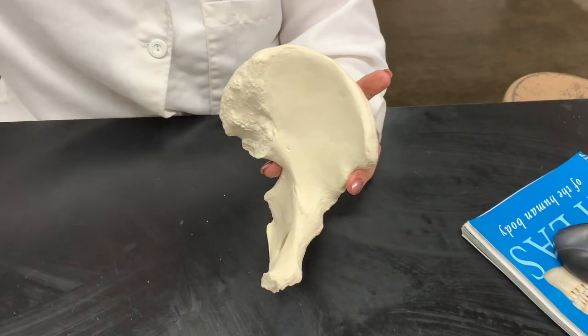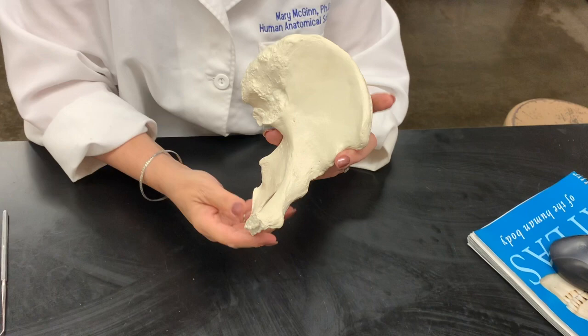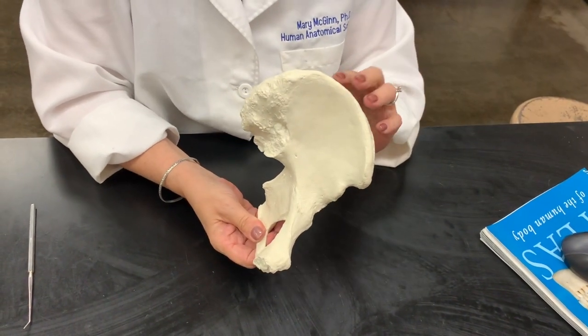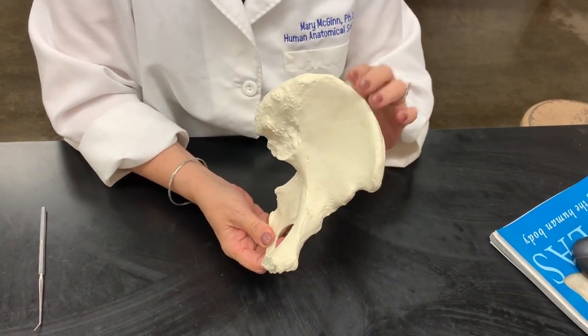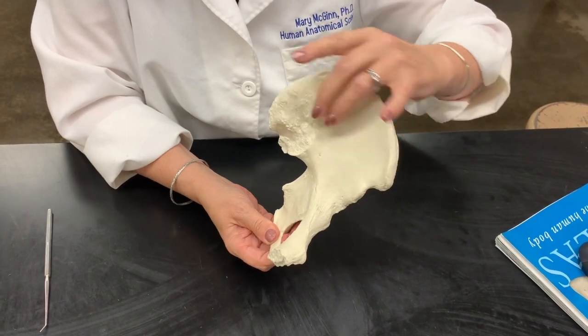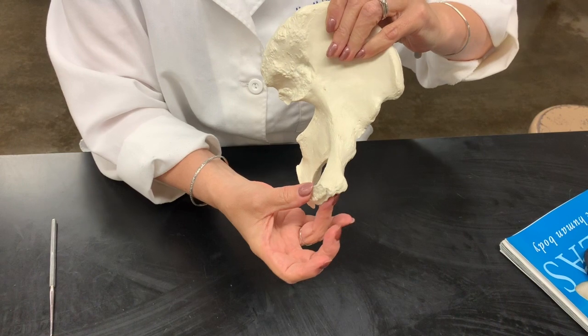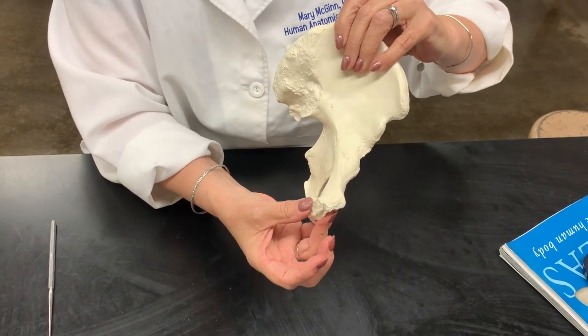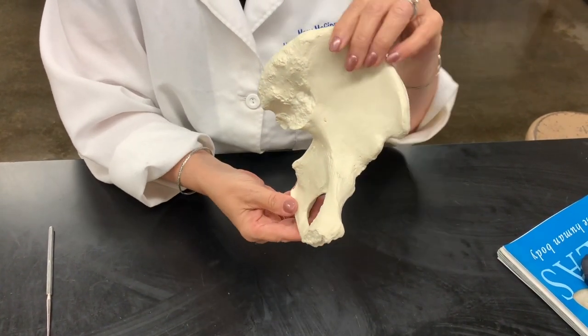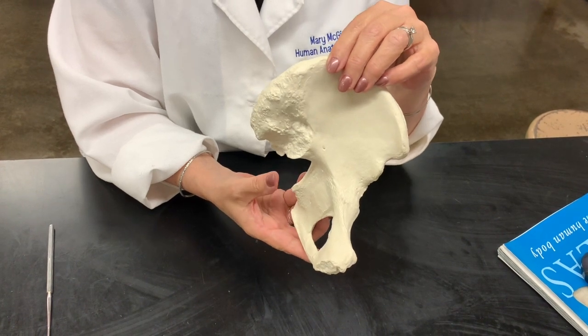So let's look at the Os Coxae. Os Coxae means hip bone. It's Latin for hip bone. It's actually made of three different bones. We have on top the ilium, posteriorly we have the ischium, and anteriorly we have the pubis. These three bones fuse together in adulthood to form the Os Coxae bone.